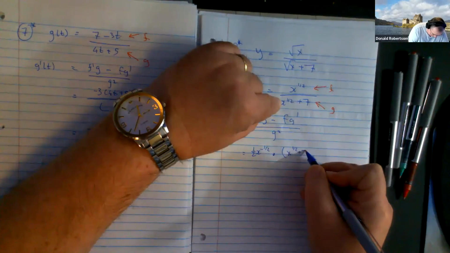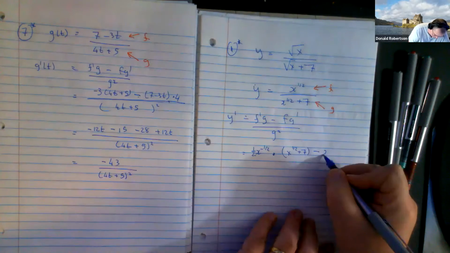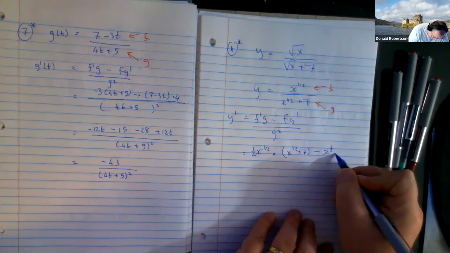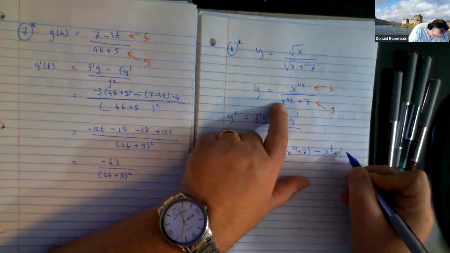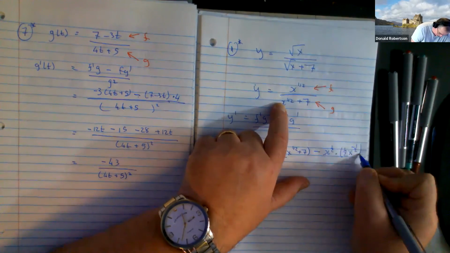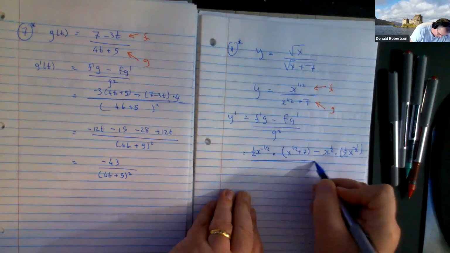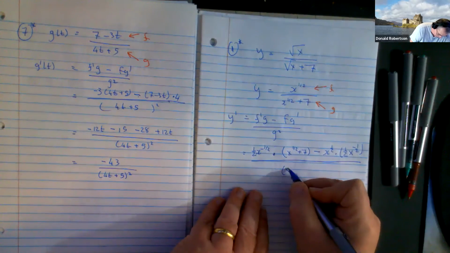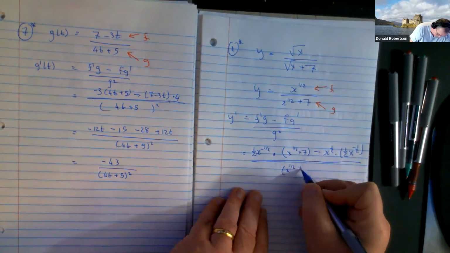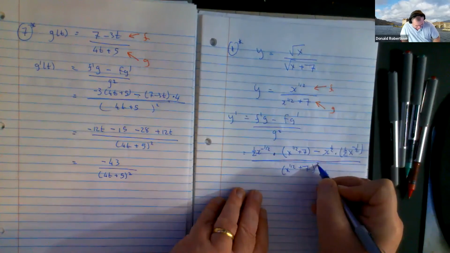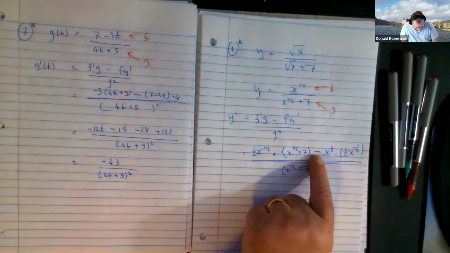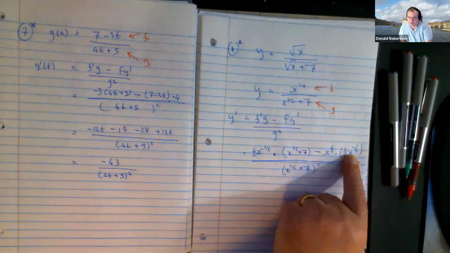Take away, leave the top untouched, and differentiate this guy, and you'll get 1/2 x to the negative half. And the whole thing is over x to the 1/2 plus 7 squared. So f dashed g take away f g dashed. So far, so good.